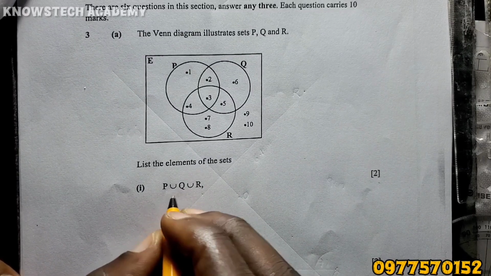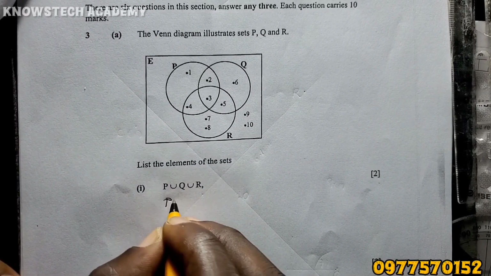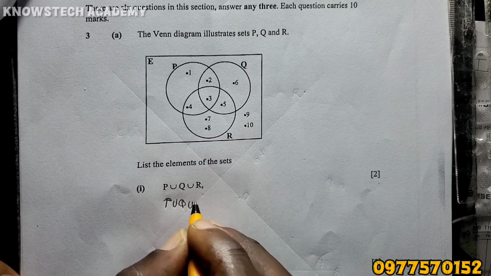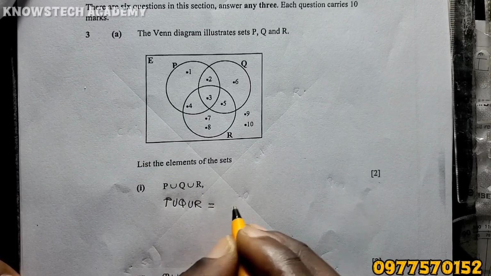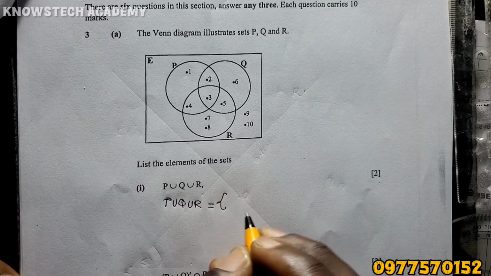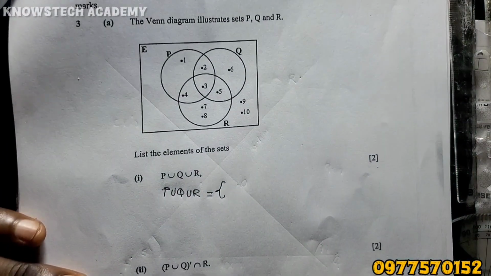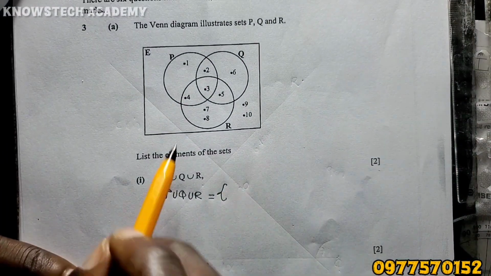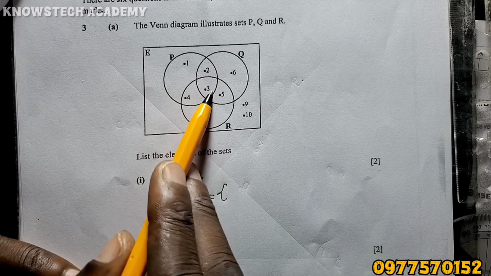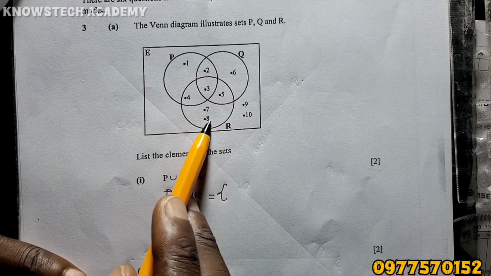All right, so here you can say P union Q union R is equal to, open curly bracket, so we're going to write 1, 2, 3, 4, 5, 6, 7, 8.